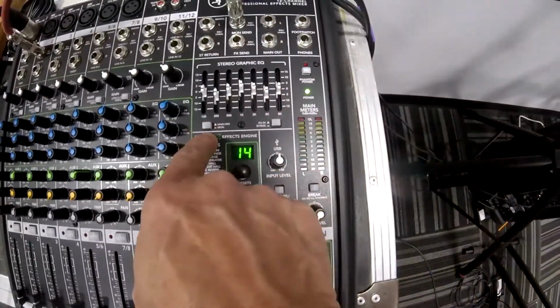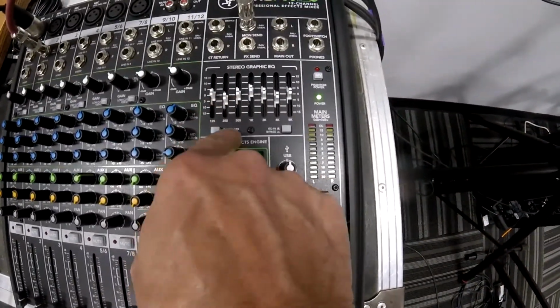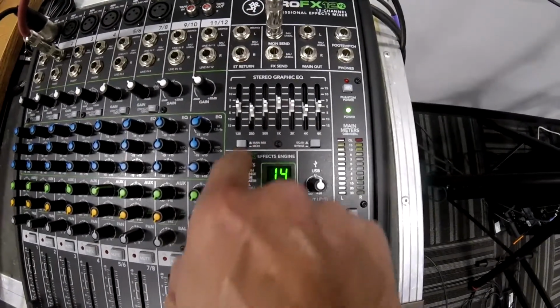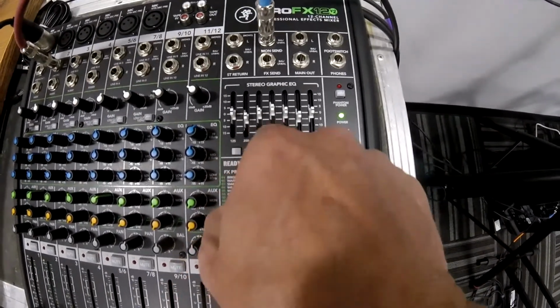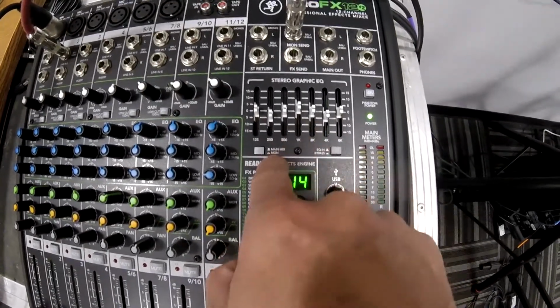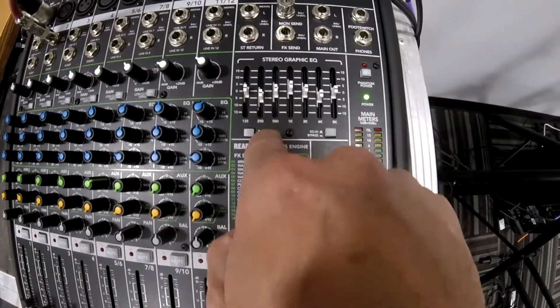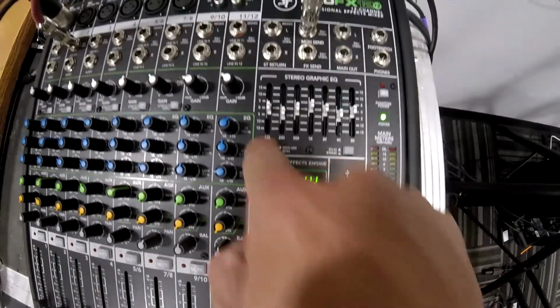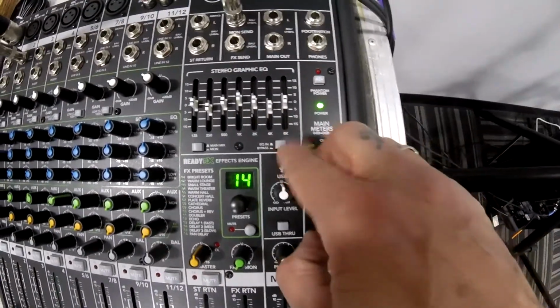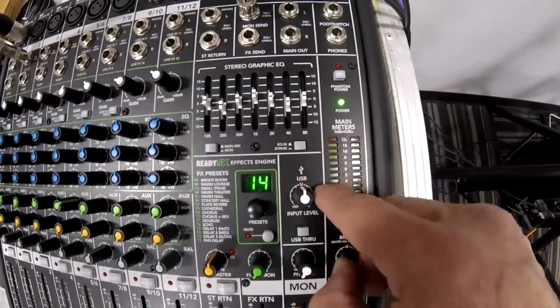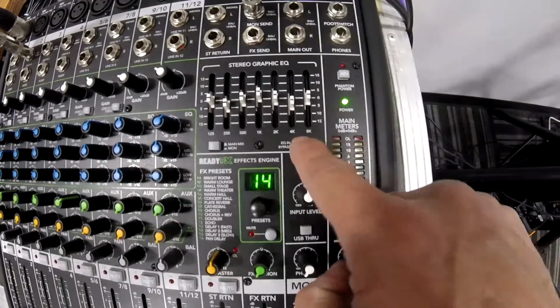You can put this graphic EQ in either the main, so the main speakers, the main mix, which is where it is now, or if I punch it in, this EQ will affect the monitors. But once again, you can't have it do both. It's either in the mains or it's working for the monitors. And this right here, it's either in, it's being used, or if you push it down, you're bypassing the EQ and you're not using it at all.